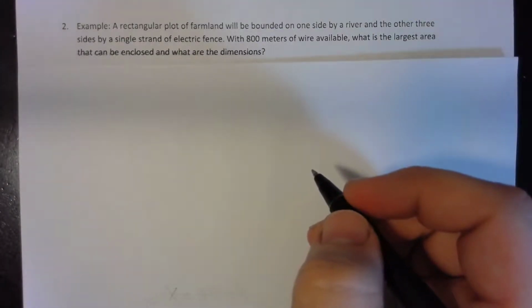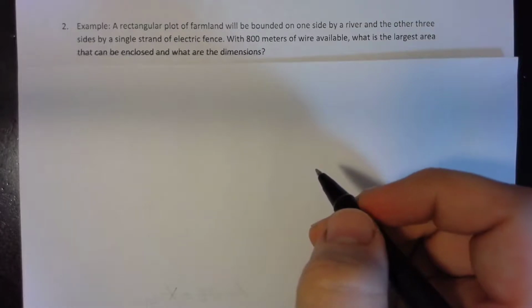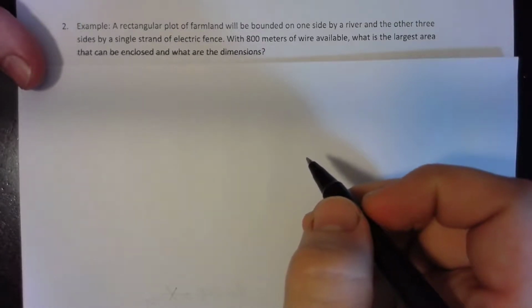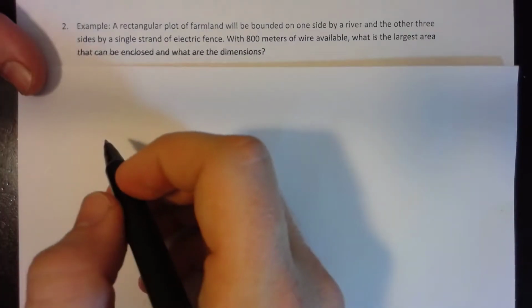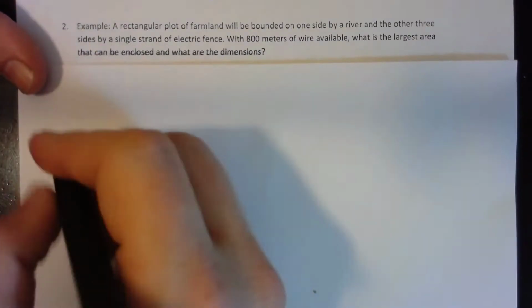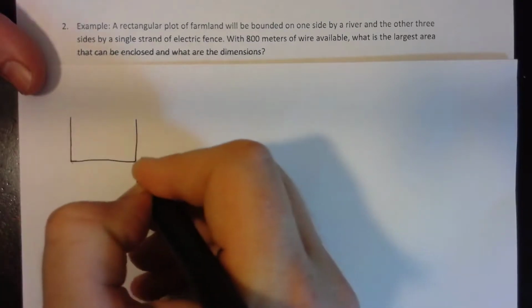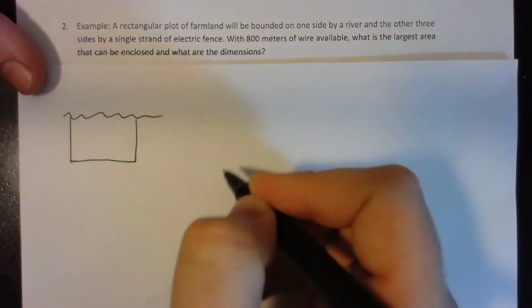In this video, we'll be covering optimization in regards to a rectangular plot, or in any case, some form of a rectangular object. In this case, a rectangular plot of farmland will be bounded on one side by a river and three sides by a single strand of electrical fence. So in terms of any of these problems, if it is a geometric problem, we're going to go ahead and draw ourselves a picture.